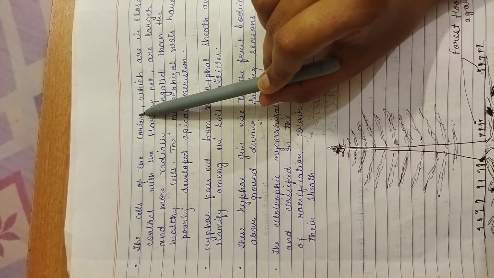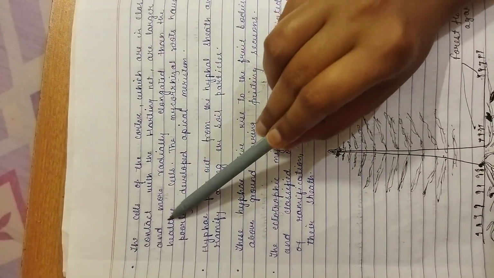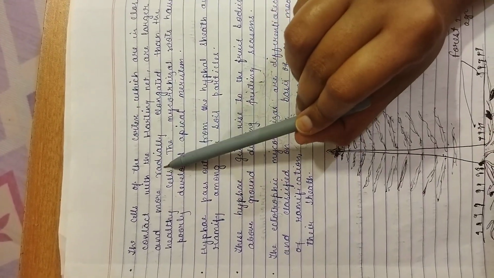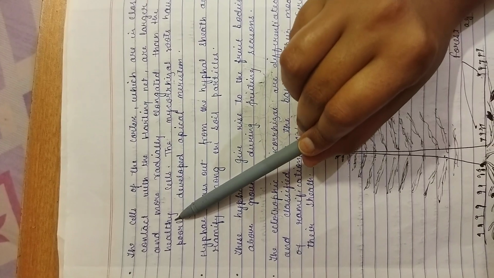The cells of the cortex which are in close contact with the Hartig net, which is present over here, are larger and more radially elongated than the healthy cells.